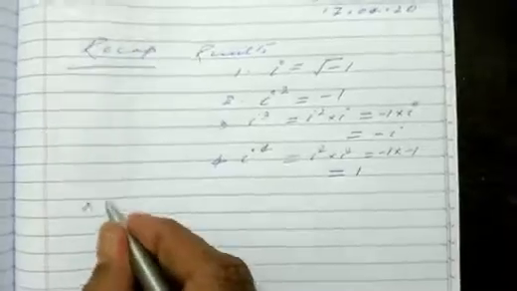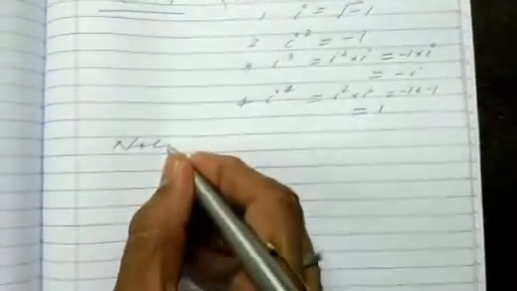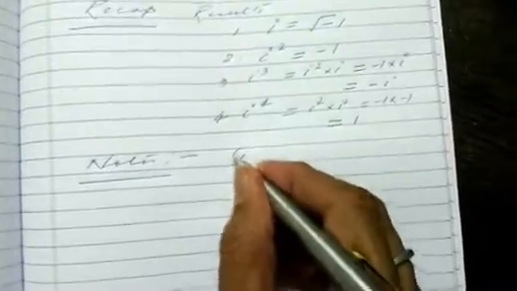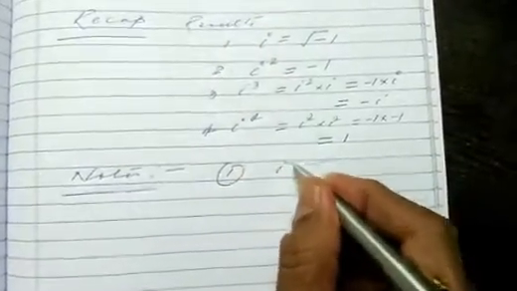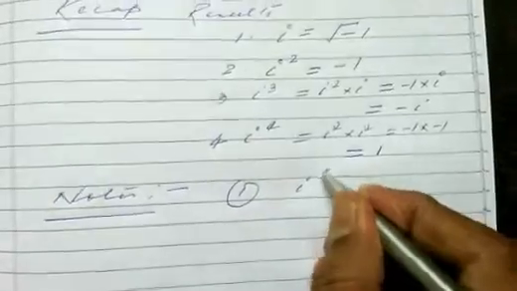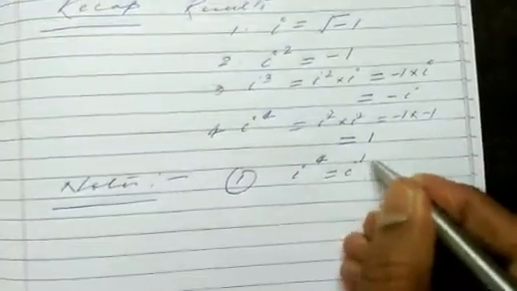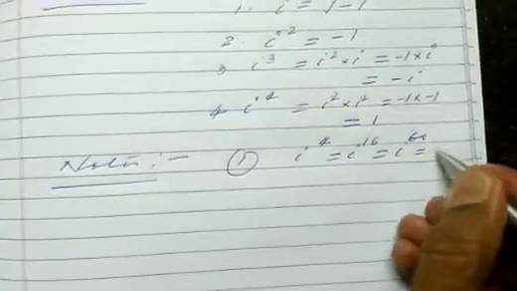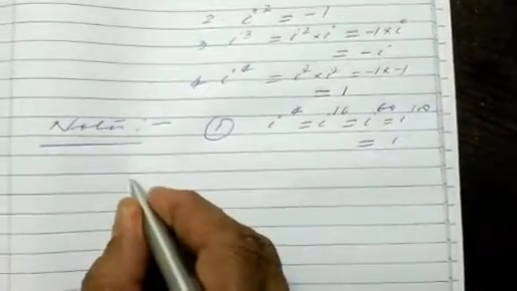Apart from that, the notes on the analysis of the results were like this. Note number 1: whenever we take iota to the power 4 or any multiple of 4, iota to the power 60, iota to the power 100, these all will be equal to 1, since these are multiples of 4. So this is the first analysis of the result.